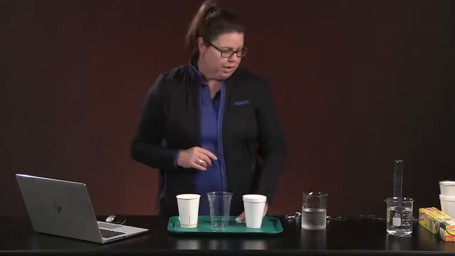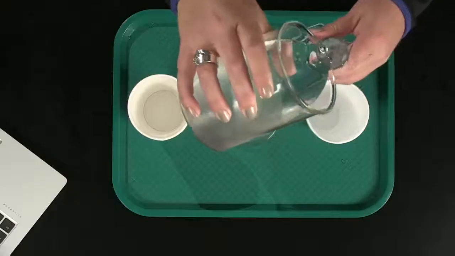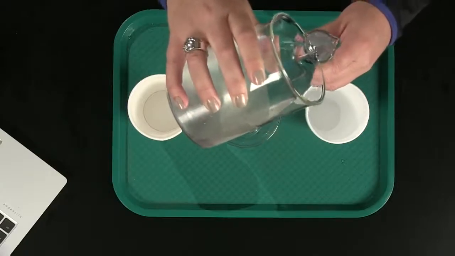We're going to start with cold water first. So I'm going to put 100 milliliters of water into each cup.